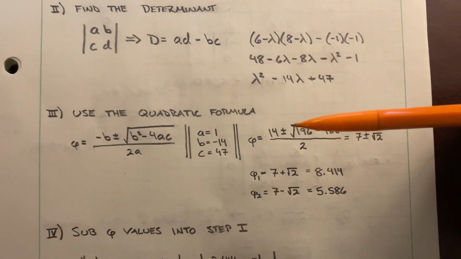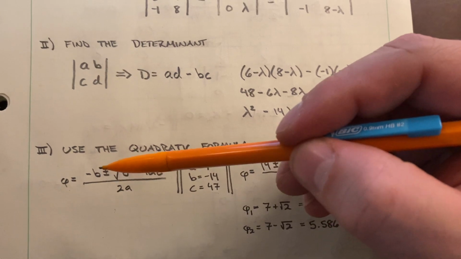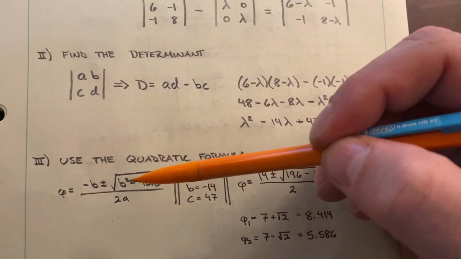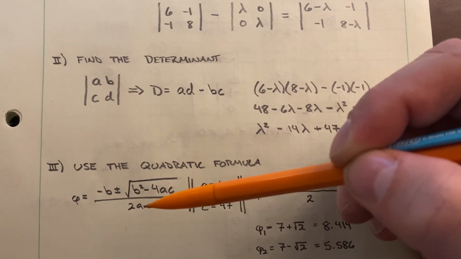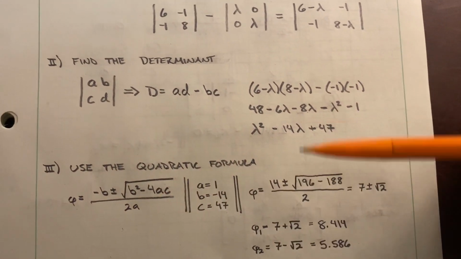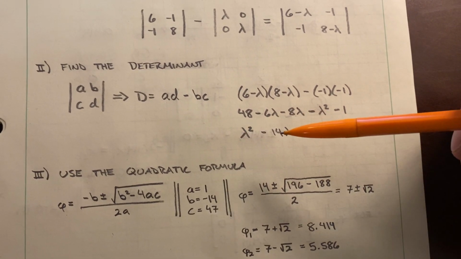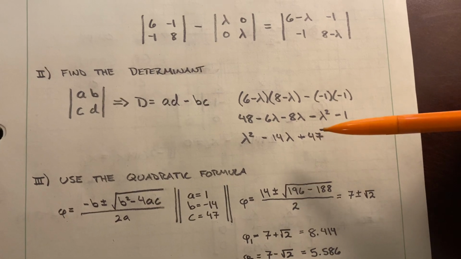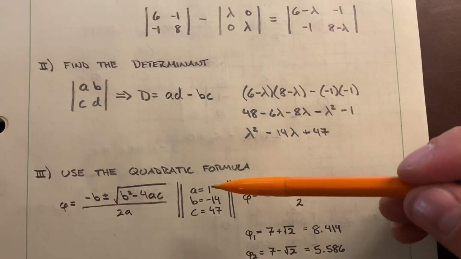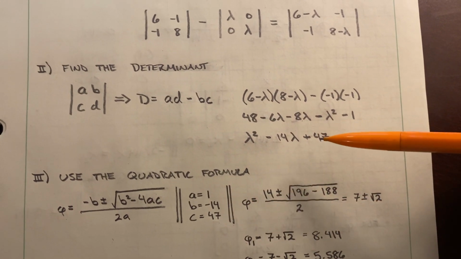Step 3, we'll use the quadratic formula. Phi equals negative b plus or minus square root b squared minus 4ac all over 2a. In this case, a is the coefficient of our squared term, b is the coefficient of our singular term, and c is our scalar. A is 1, b is negative 14, c is 47.